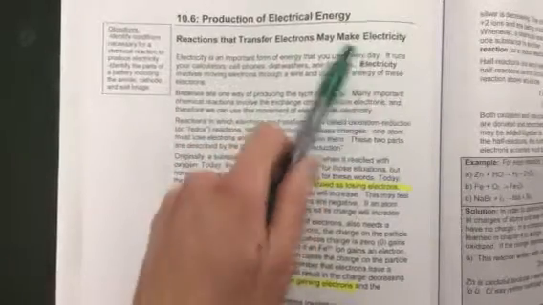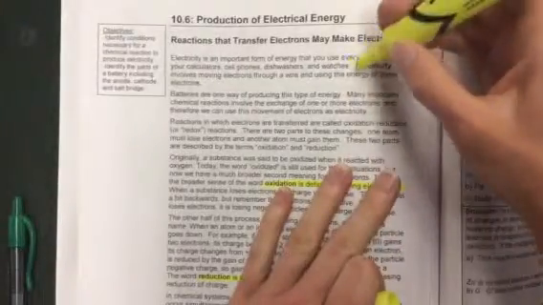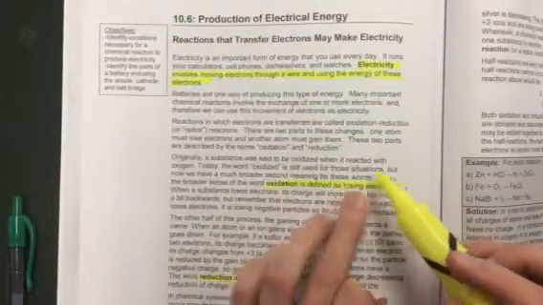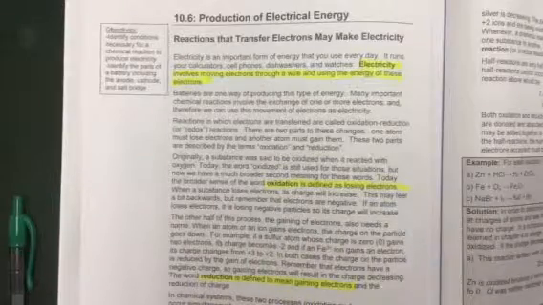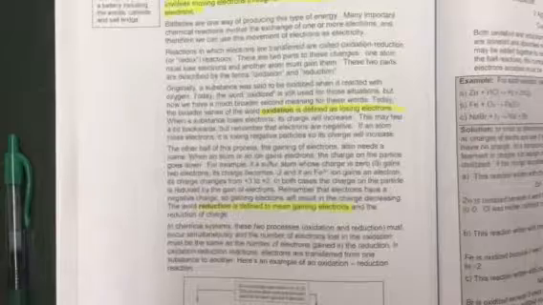Sometimes these make electricity, and we'll talk about how that works. Okay, electricity is just moving electrons through a wire. Before that, though, we need to know a few vocabulary words. So we have oxidation, which is losing electrons, and then we have reduction, which is gaining electrons. And I have a good mnemonic to help you remember this.